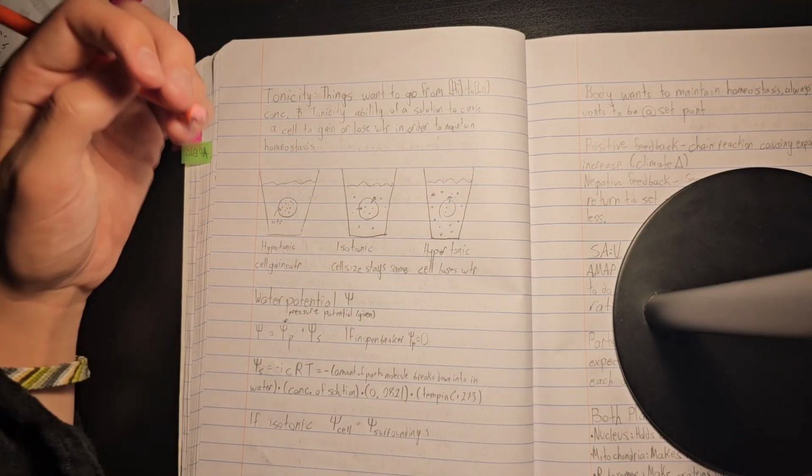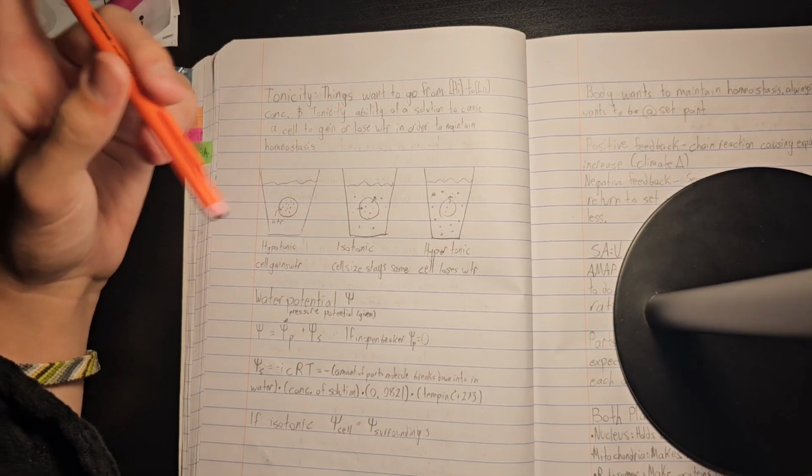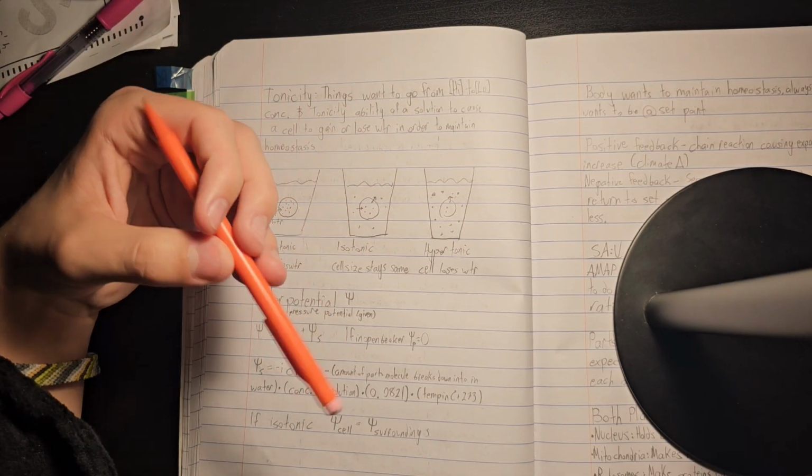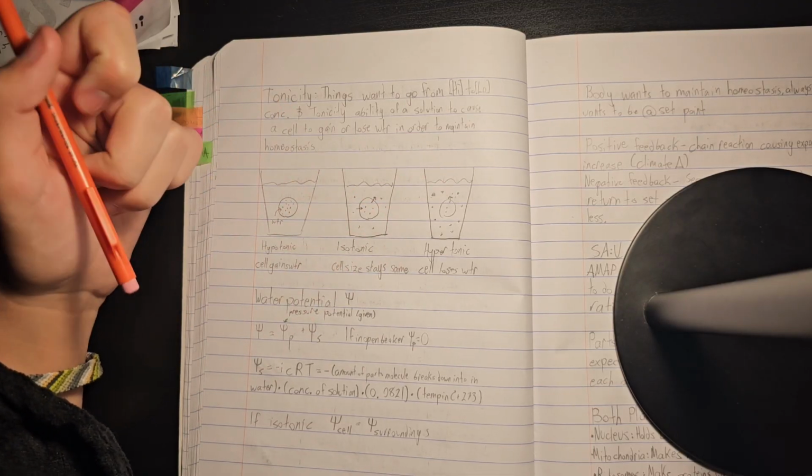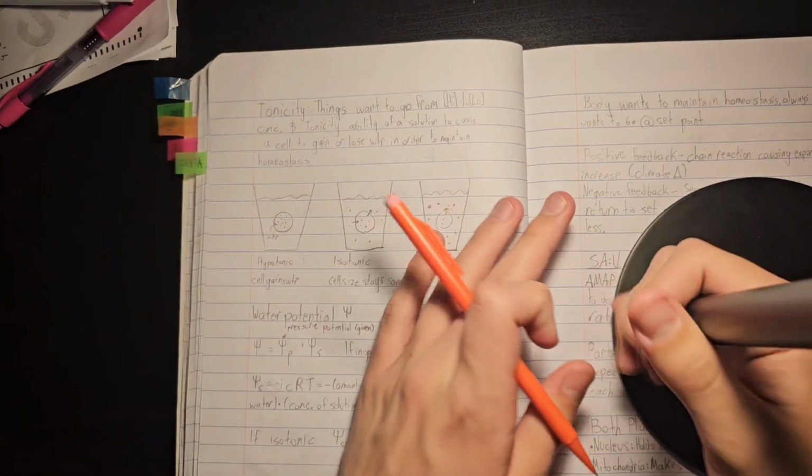If a cell is isotonic, that means that the cell's water potential is going to equal its surroundings' water potential, which will make it easier to find these unknown variables.